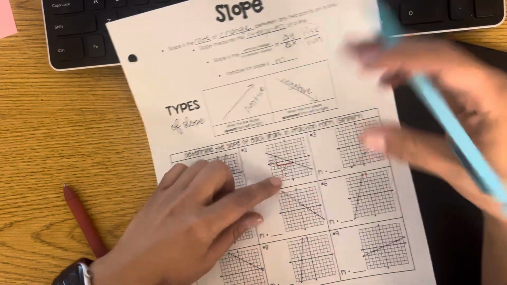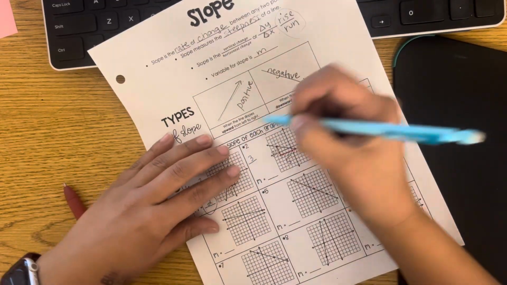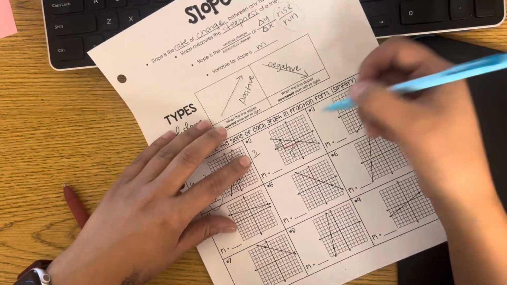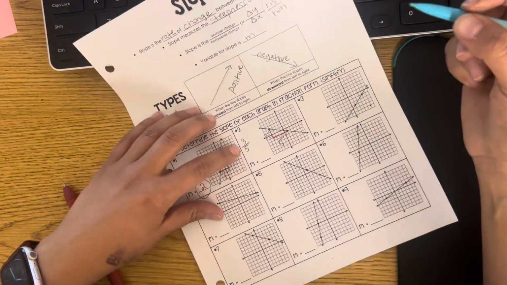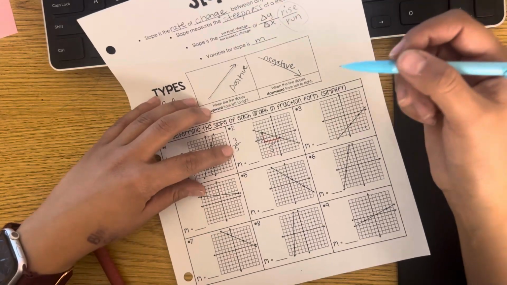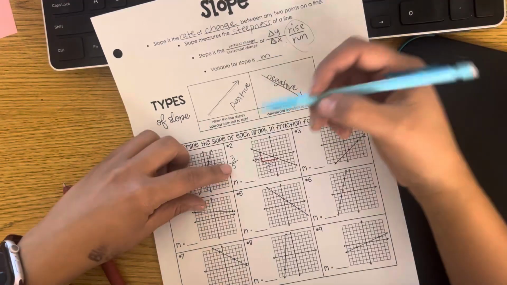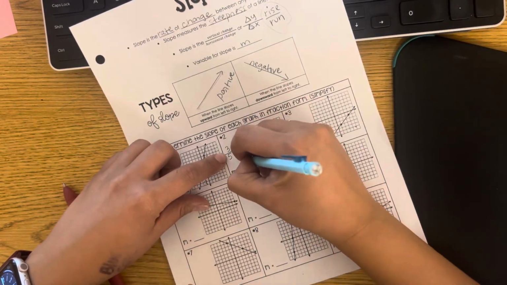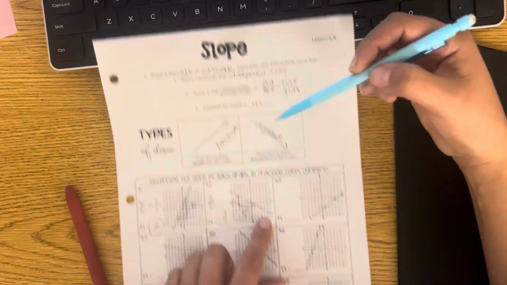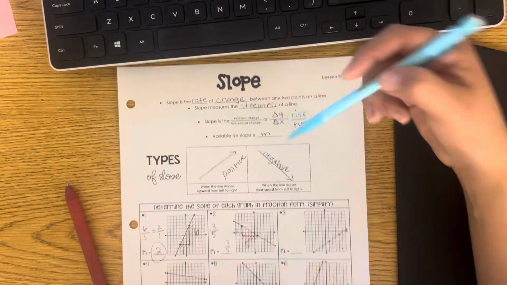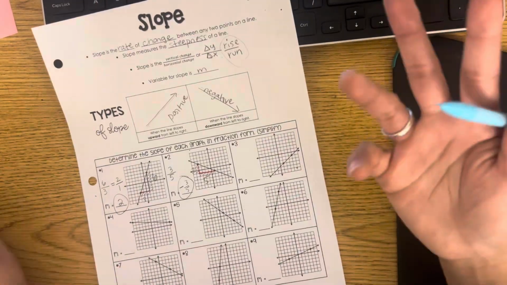Now, which side is the rise? That means which side is going up and down? That would be 3. So 3 goes on top, in my numerator. And then 5 is my run because it's going side to side, which is my x, and that goes in the denominator. So it's 3 over 5. Is there anything that goes into both 3 and 5? There's not. So that's as far as I can simplify it. But I have to look at which way the arrow is going. Since it's going downward, it's negative 3/5. And that's my answer. If I lost you, let's keep going.